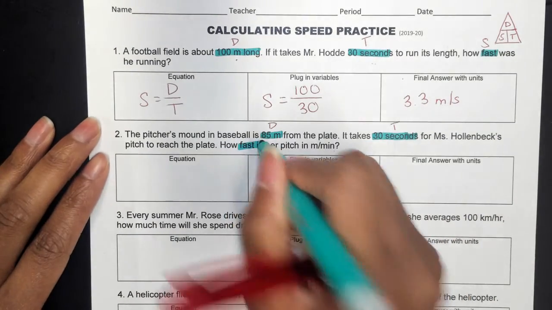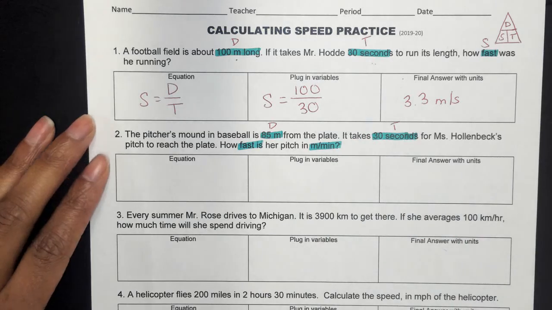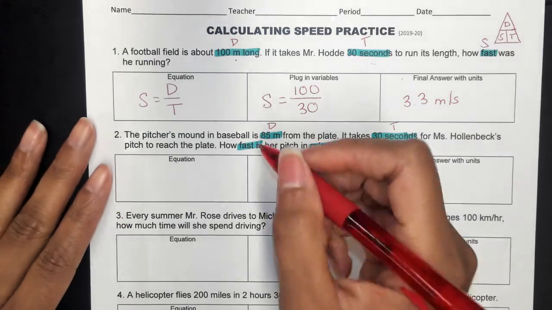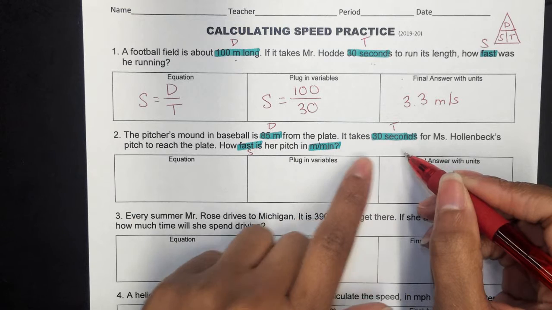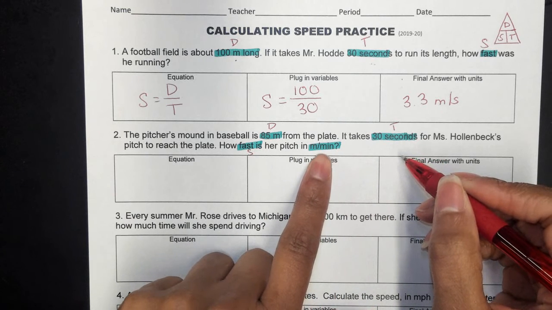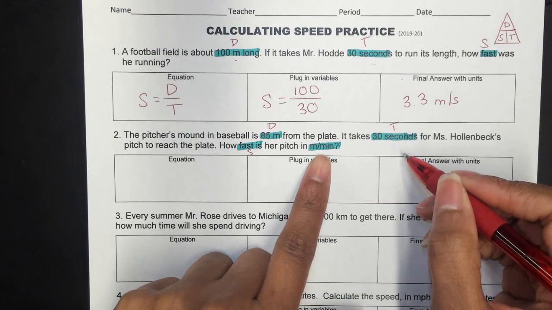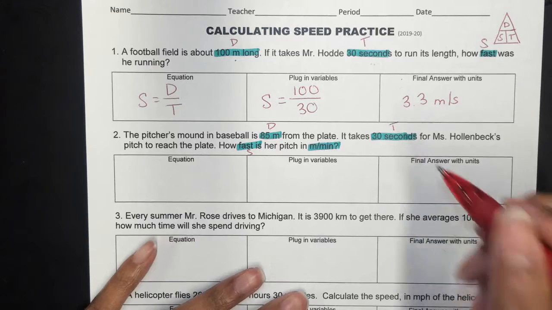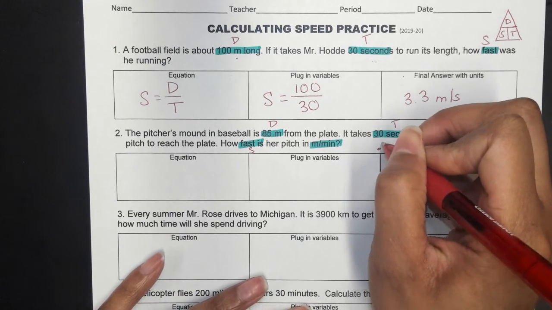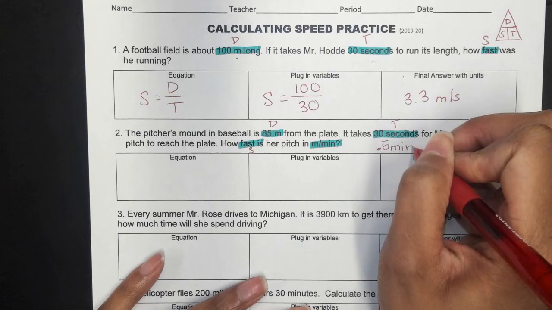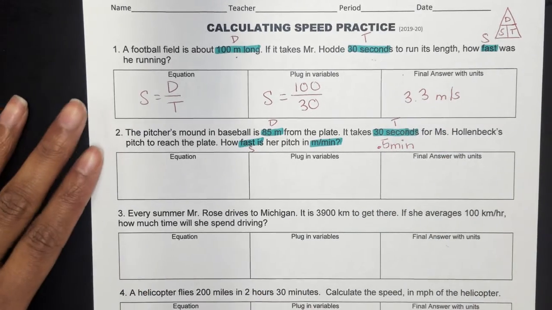How fast is her pitch in meters per minute? How fast is her speed. But what does it want it in? It doesn't want it in seconds anymore. It wants it in minutes. 30 seconds is how much of a minute? 1/2. As a decimal, what's that going to be? 0.5. So I want to make sure that I use 0.5 minutes and not seconds.